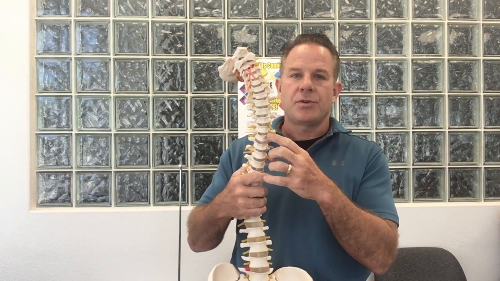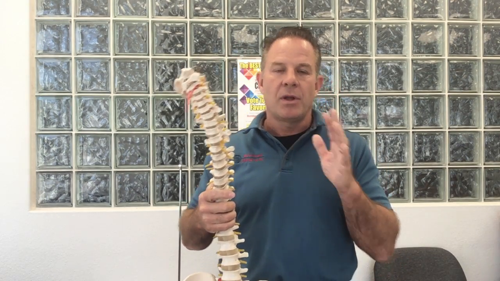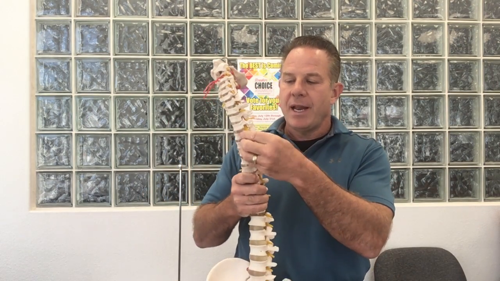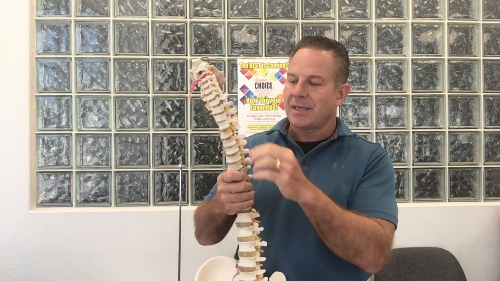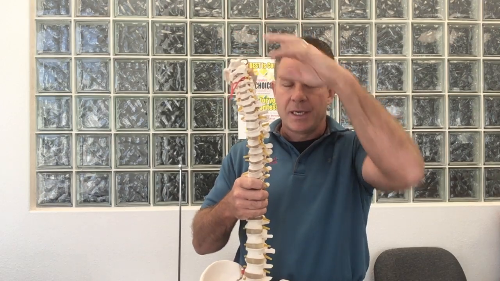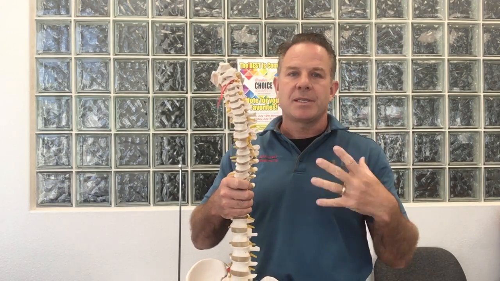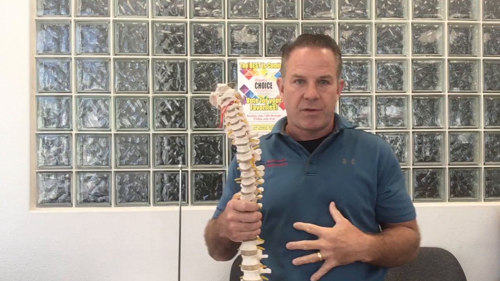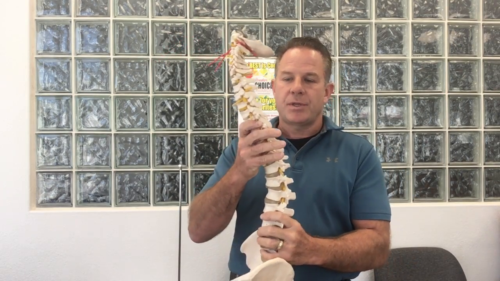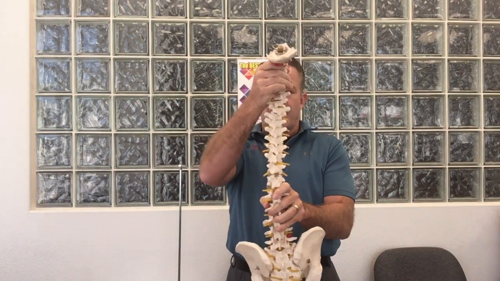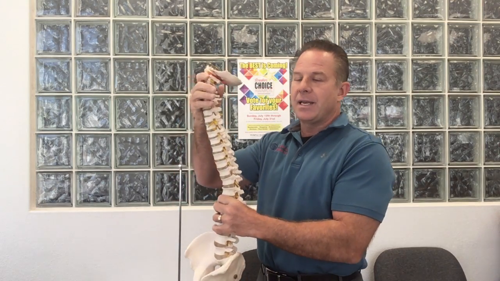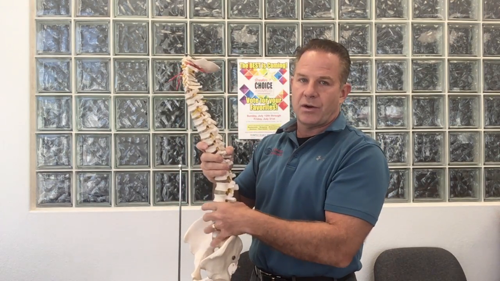What the discs do, since they are flexible, is allow your spine to move. And in between every vertebra, right behind the disc, are the spinal nerves that come out. These are the nerves that connect your brain to all the muscles, ligaments, and tendons of your body, as well as all of the organs inside of your body. So whenever your spine is lined up, from the back it should be straight. From the side, you should have these three curves.